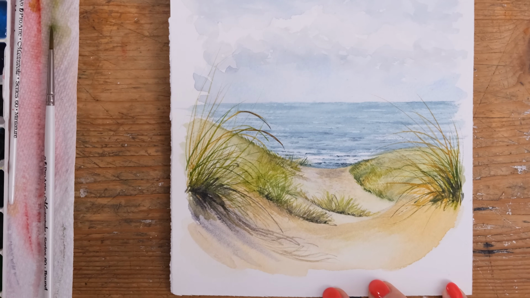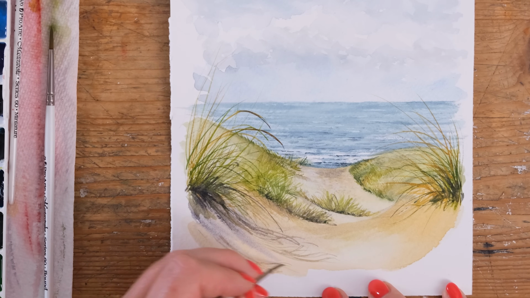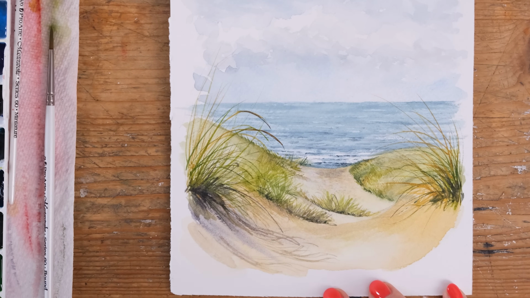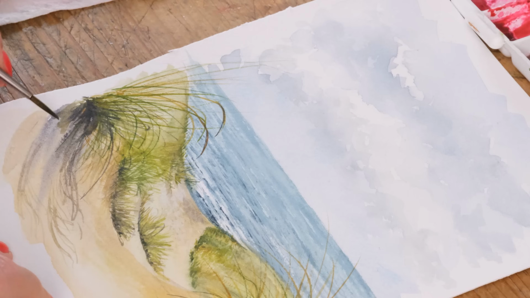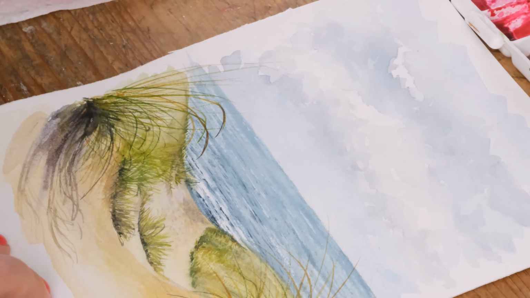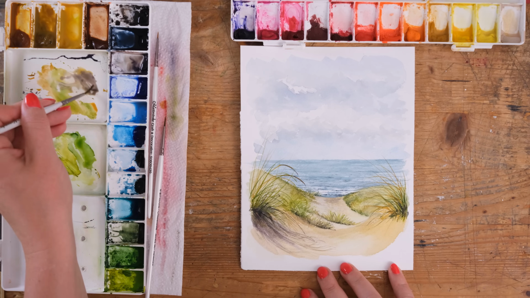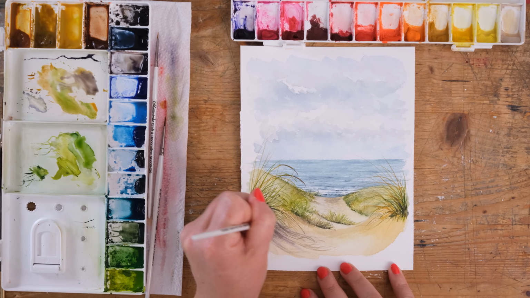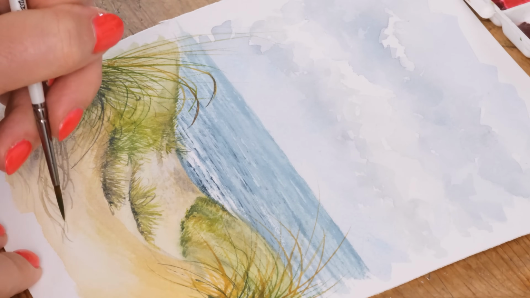So it's funny, this size brush works for the kind of rippling ends of the grass, but I want to get into a bigger size brush, a size 2, as I get closer in, there we go, to the grasses, because otherwise we'll be here all day. And if you're careful, you can just about get a fine line on those grasses.